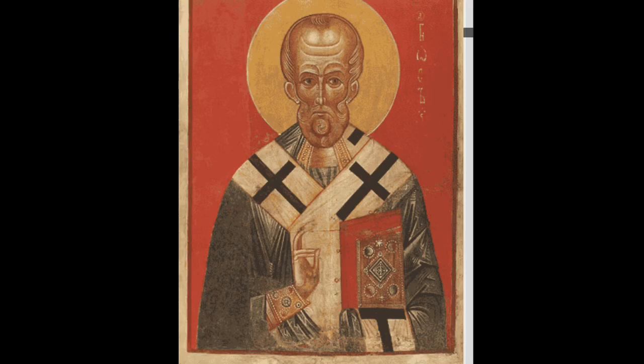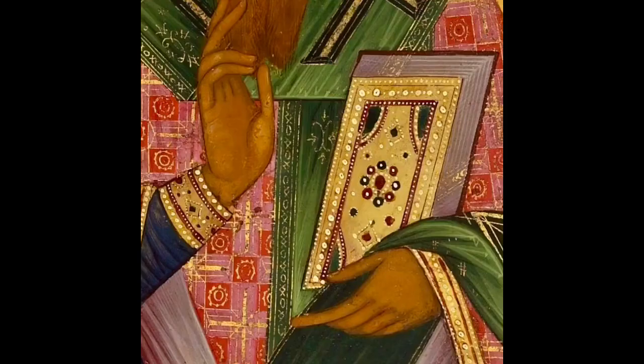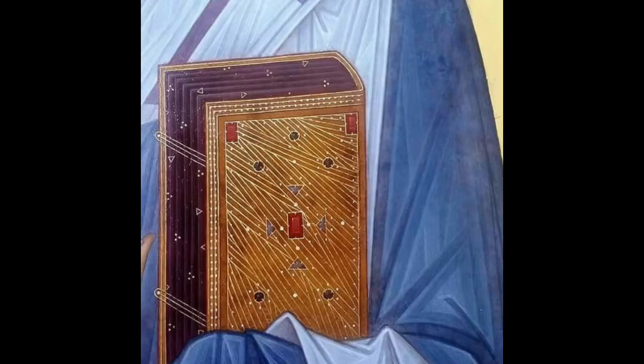Looking at a particular example, a simple one, such as a book. So a saint holding a book, you notice that the back edges of the book are larger than the front, than the edges that are closer to the viewer. So the book looks very distorted.